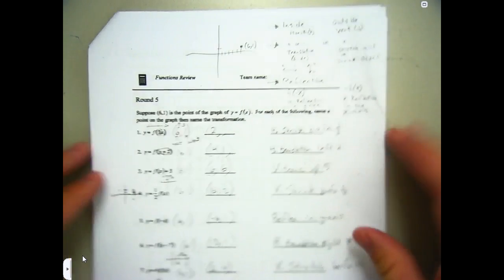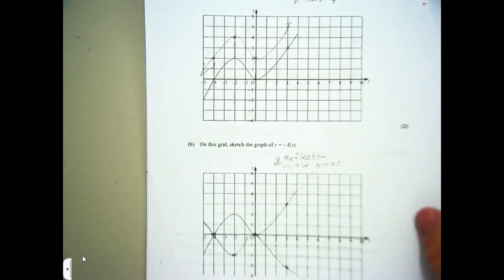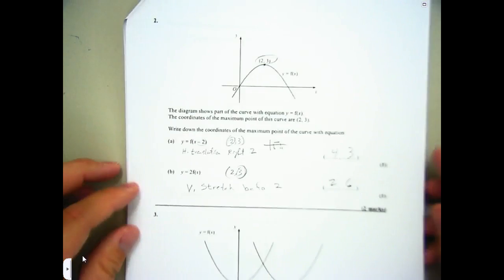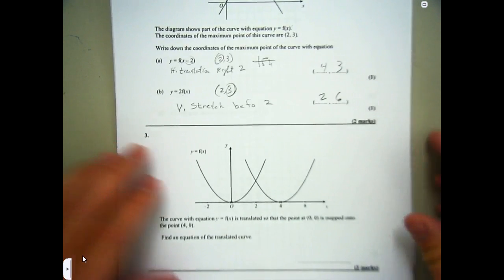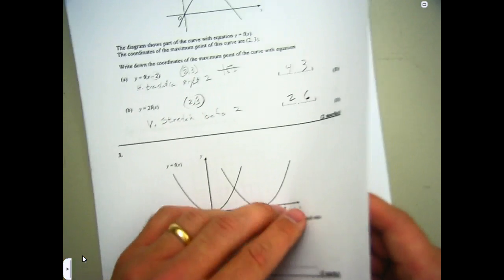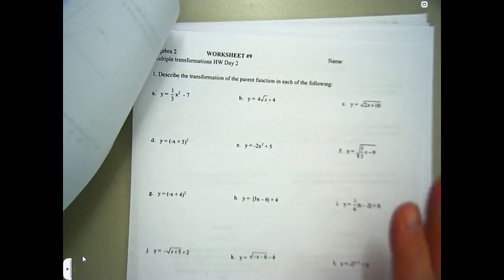Yesterday we finished up this page. We started in on the next page where we did the graphs, and then we actually did the first one on the following page. You're supposed to start on this page and go do problem number 3 and go all the way until you got to the very back page of the packet. And that's where we're picking up today.